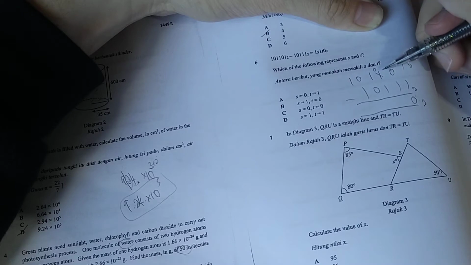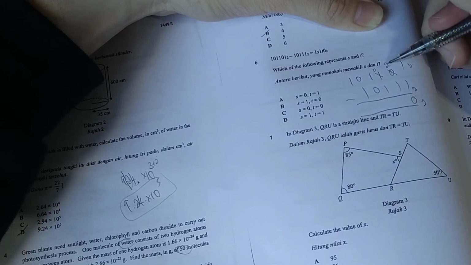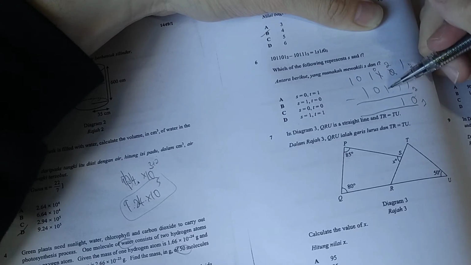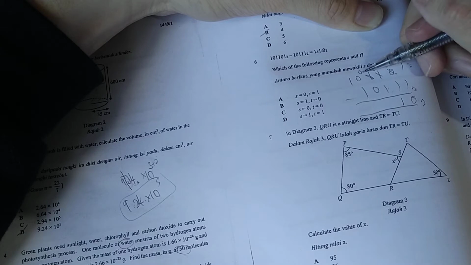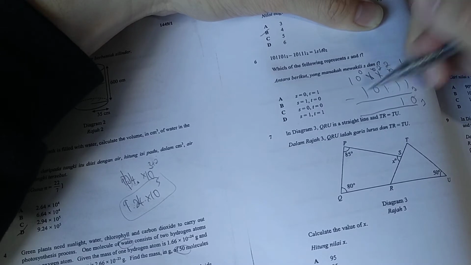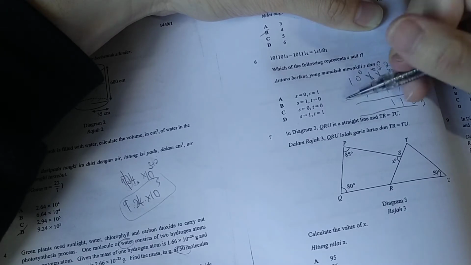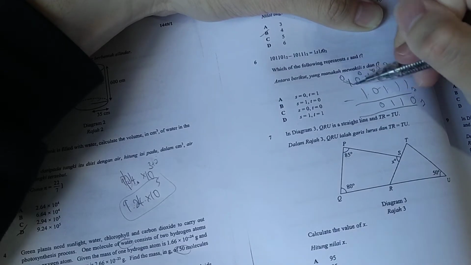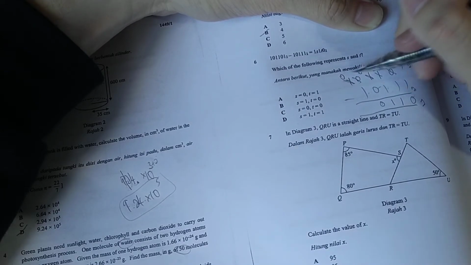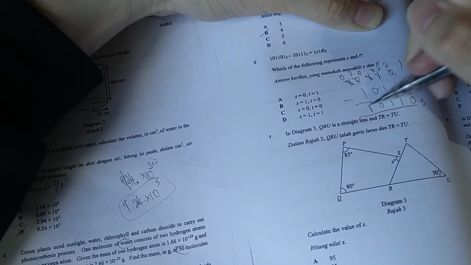Borrow 1, leaving a blank. But since this is a base 2 number, every time you borrow, you borrow 2. So 2 minus 1, 1. 0 minus 1, not enough, so borrow from the 1, and the 1 becomes 0. You borrow 2, then 2 minus 1 gives 1. So 0 minus 0, 0. 0 minus 1 cannot, borrow again from the 1, and the 1 becomes 0. You borrow 2 here. 2 minus 1, 1. So this will be the answer.